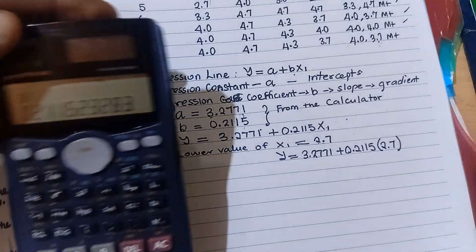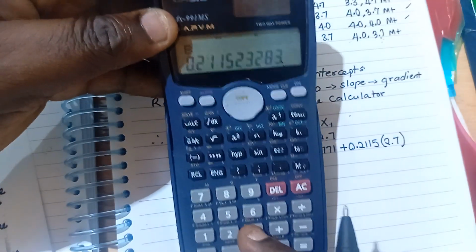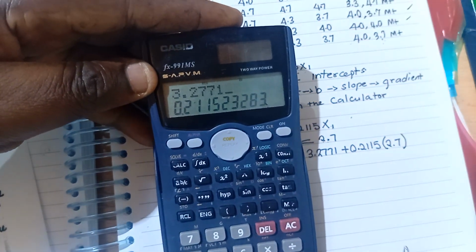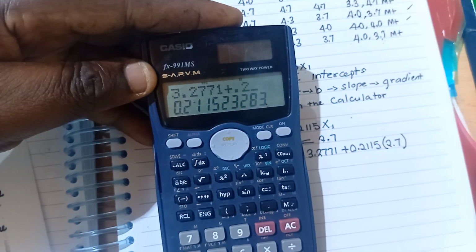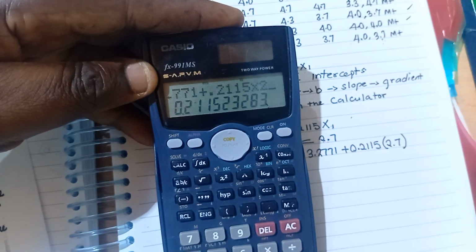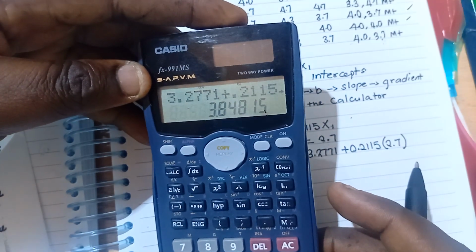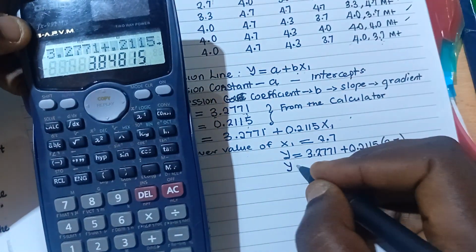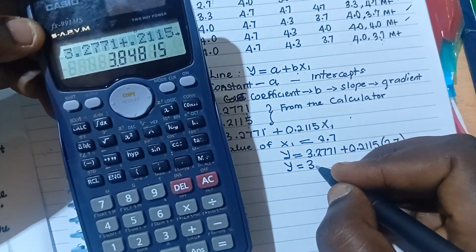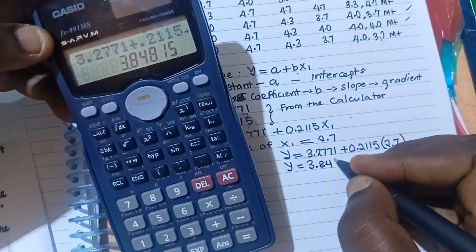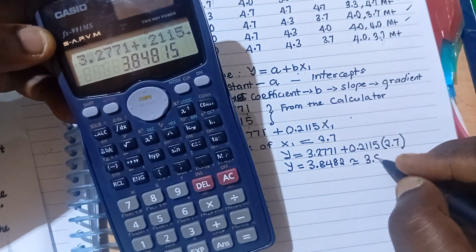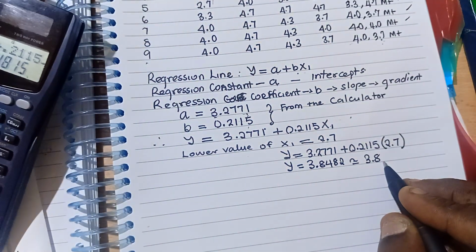Now I'll pick up my calculator, I'll press 3.2771 plus 0.2115 times 2.7. Then I'm having 3.8. So my y is nothing but 3.848, approximately 3.8. Okay.